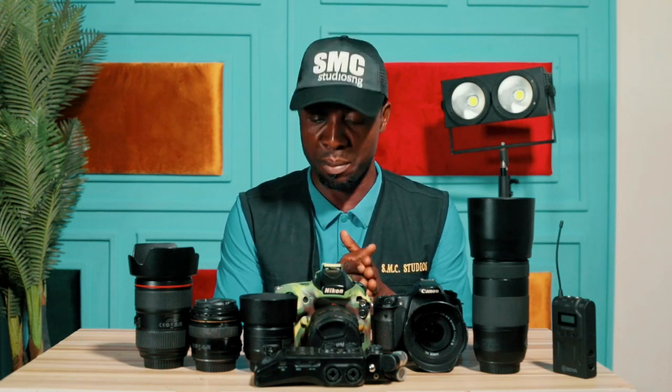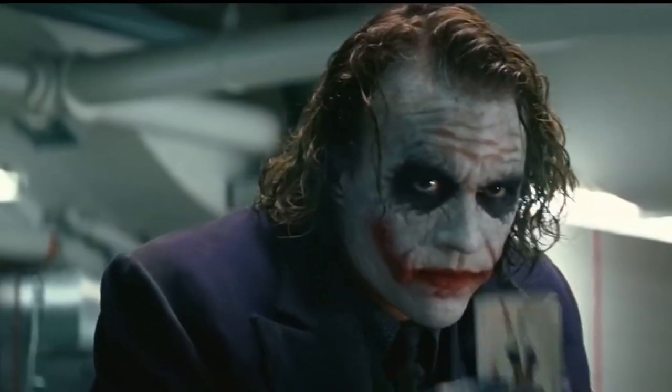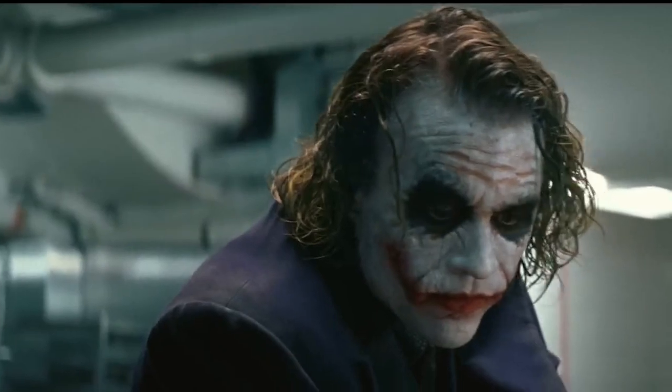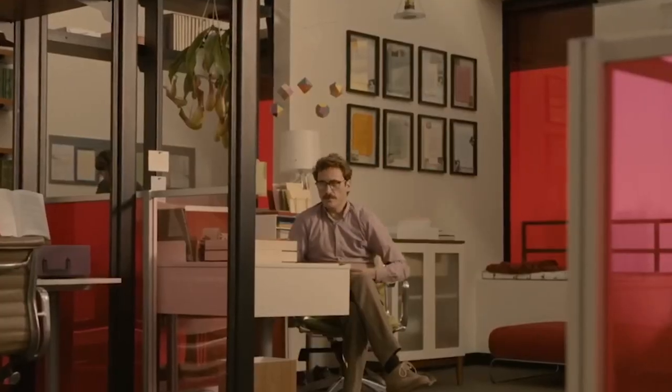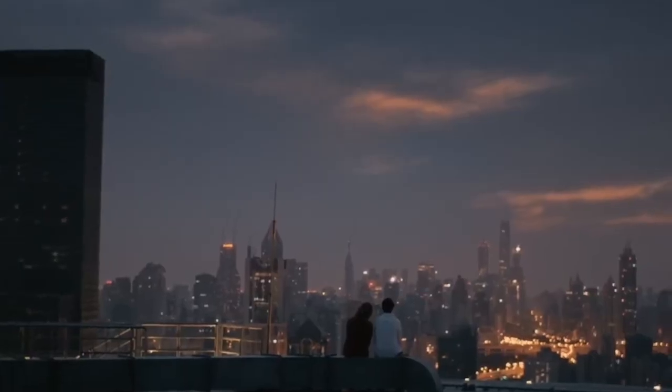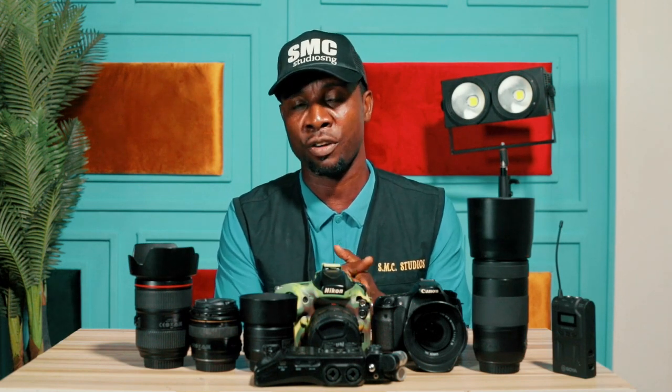Cinematography plays a crucial role, a very, very important role in storytelling. How? By conveying emotions, by setting the mood, and guiding the audience's attention. Lighting choices, camera angles, and camera movement can evoke specific emotion, and it enhances the narrative that you are trying to push.